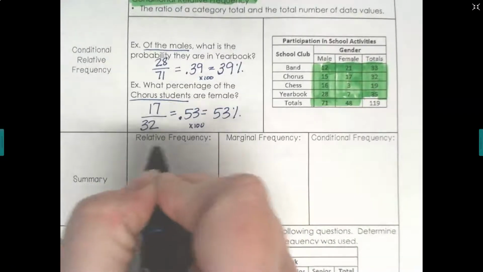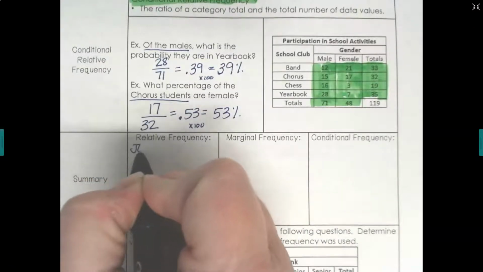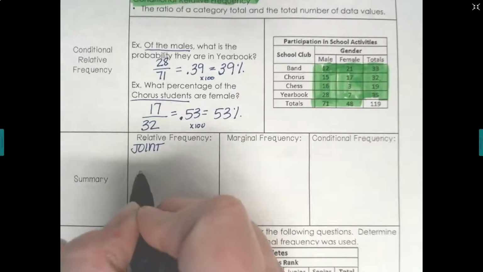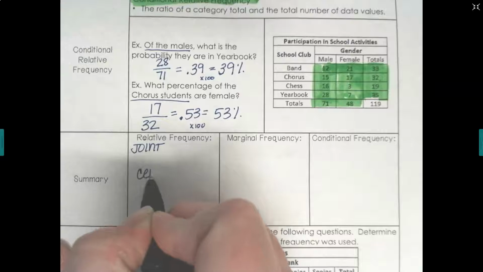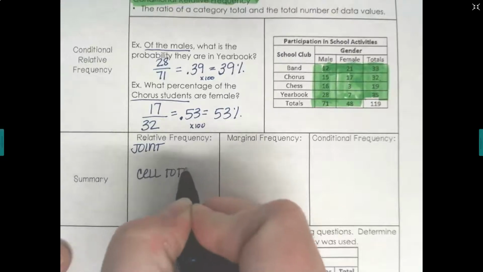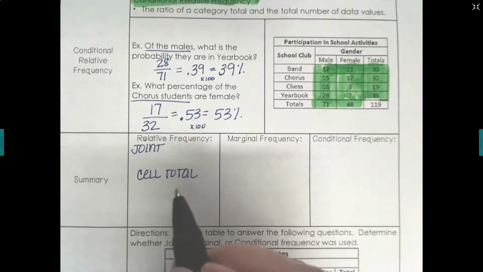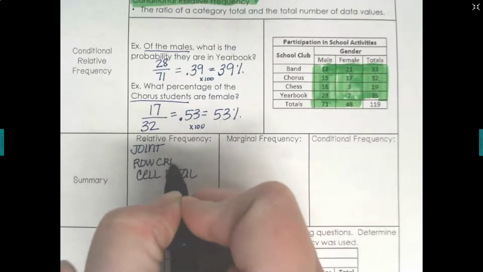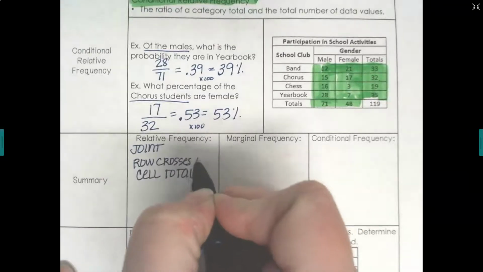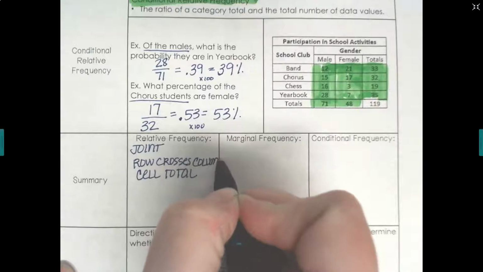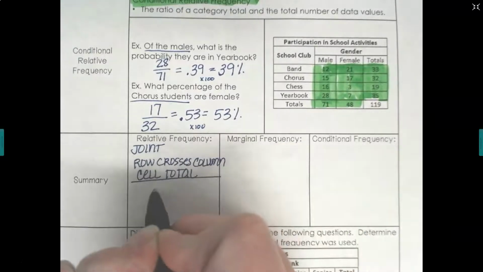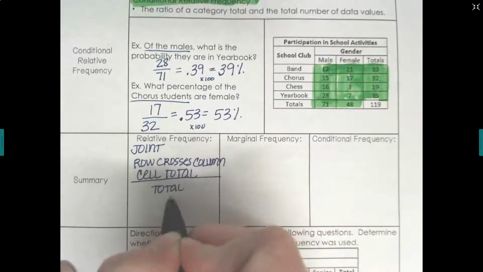This one is the joint relative frequency. We took a cell total, where a row crosses a column, and that's going to be divided by the total.